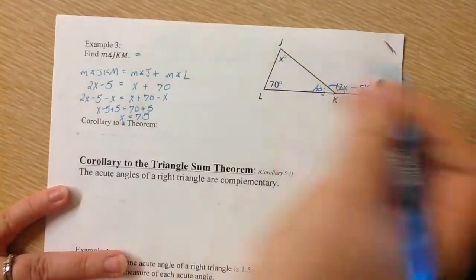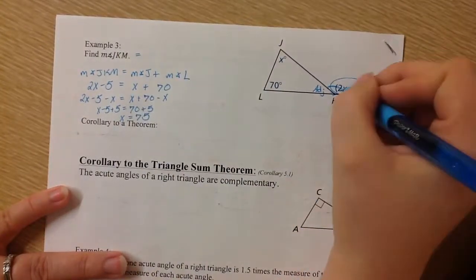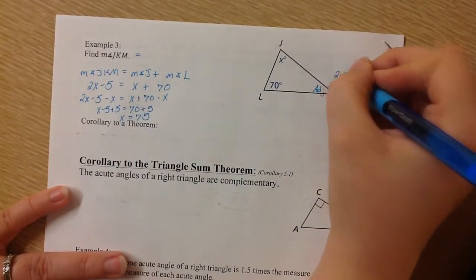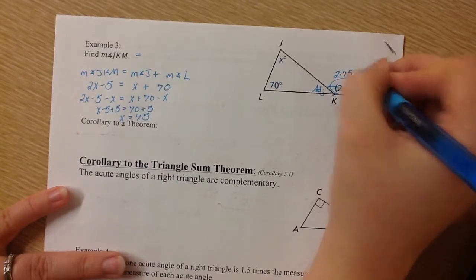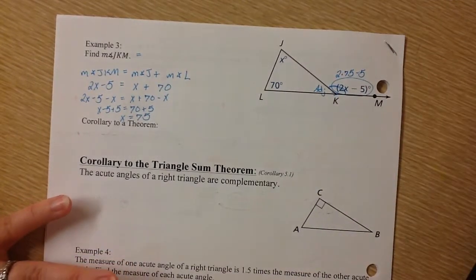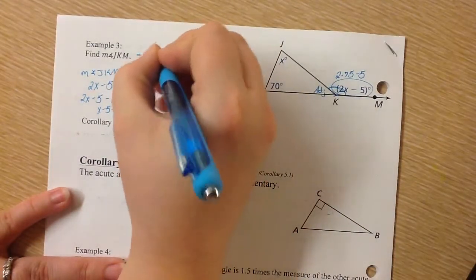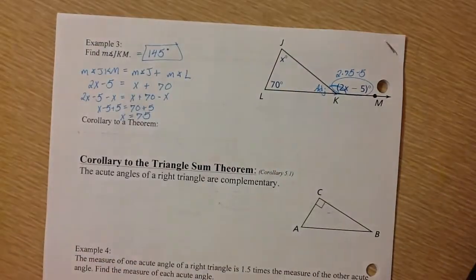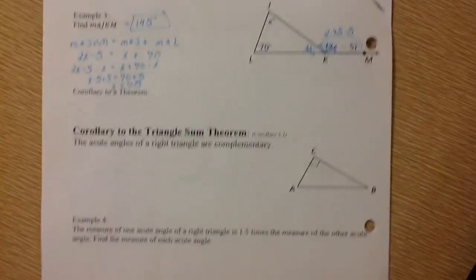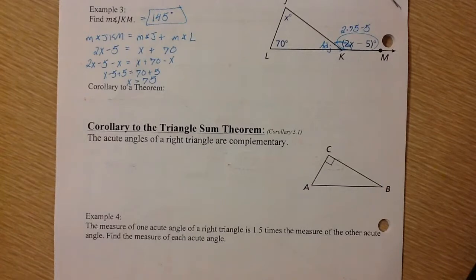The measure of angle JKM right here is 2x, so 2 times 75 minus 5. So 2 times 75 minus 5 is 145. So the measure of angle JKM is 145 degrees. Okay. All right, now we have a corollary to a theorem. What the heck is a corollary?